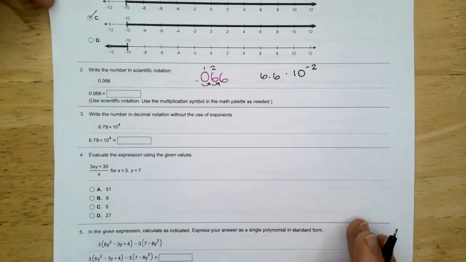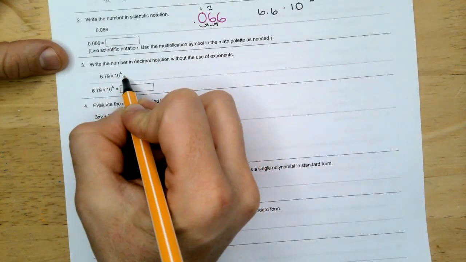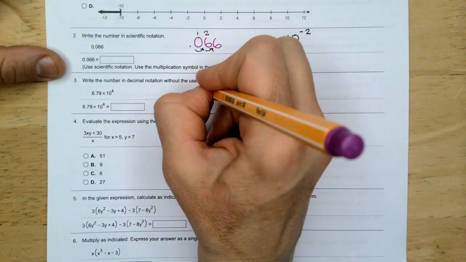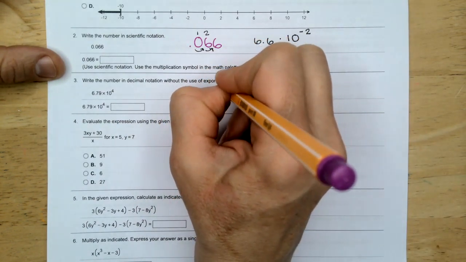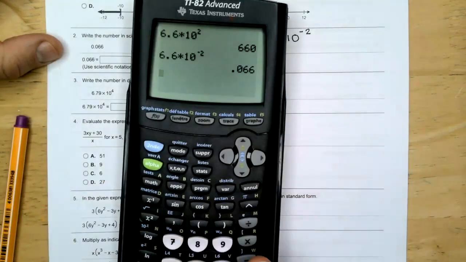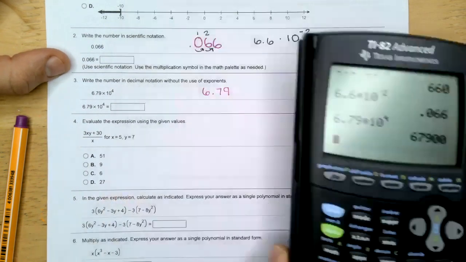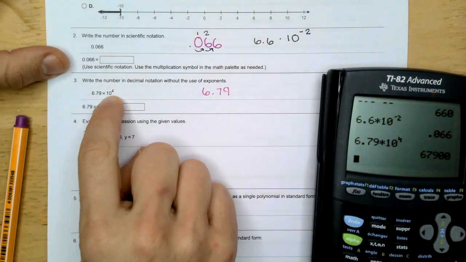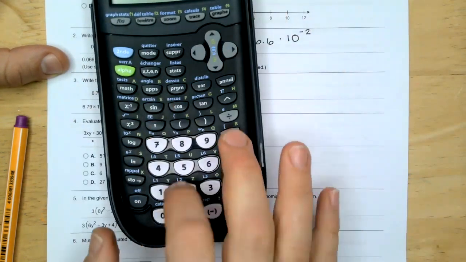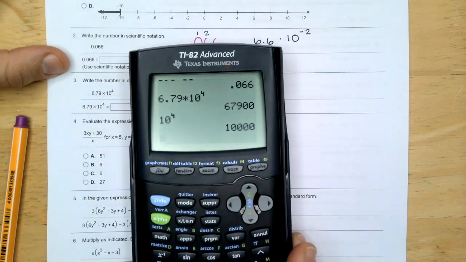Now, they have it in decimal notation. They want you to write it in long form. So we have 6.79 times 10 to the 4th. You're also welcome to put this into your calculator. See what they tell you. Copy that down, right? Or you can say 10 to the 4th. Is that a big number or a small number? That's a big number. That's 10 times 10 times 10 times 10.